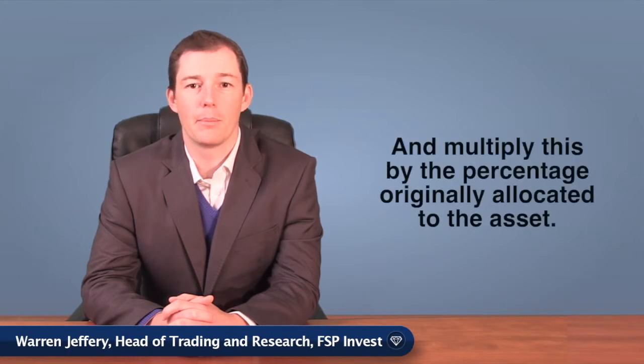in your portfolio. To work out how much of each you should have, you can simply take the total value of your portfolio, in this case 147,678 rand, and multiply this by the percentage originally allocated to the asset.